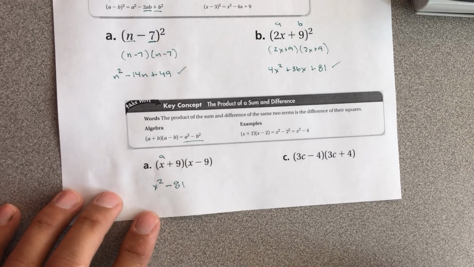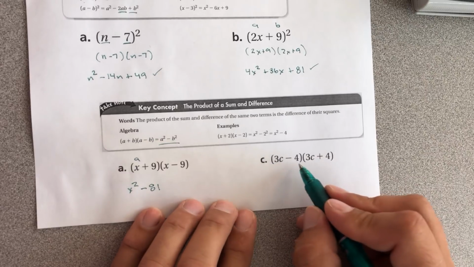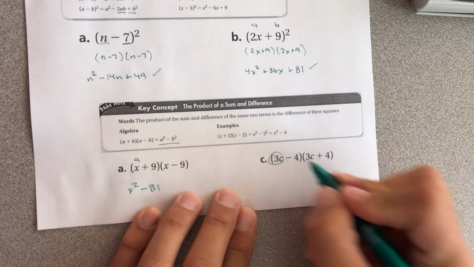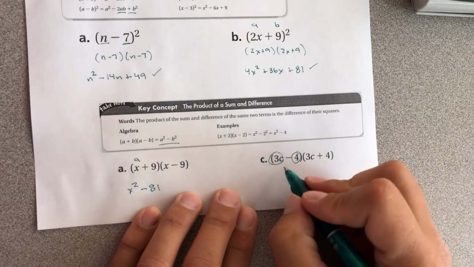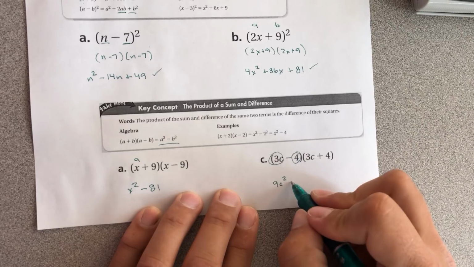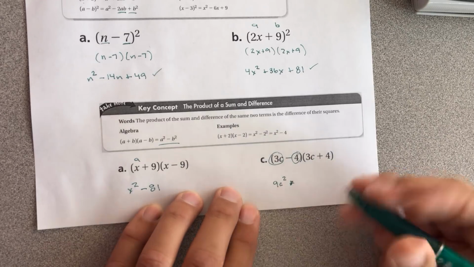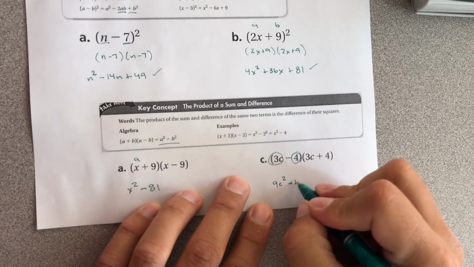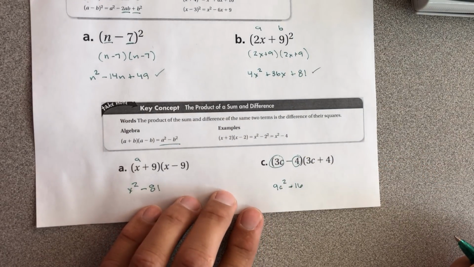And I'm done, okay? This example, 3c minus 4, 3c plus 4, again, I square the first one, and I square the second one. 3 squared is 9c squared, and 4 squared, whoops, that's supposed to be a minus sign, sorry. 4 squared is 16, okay?